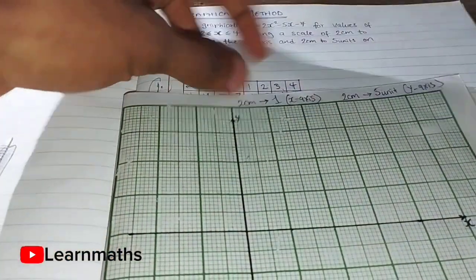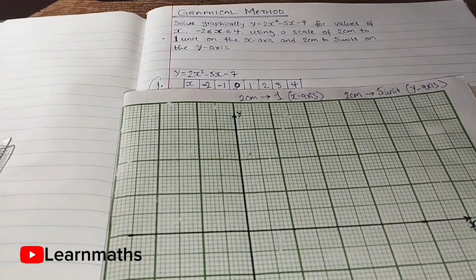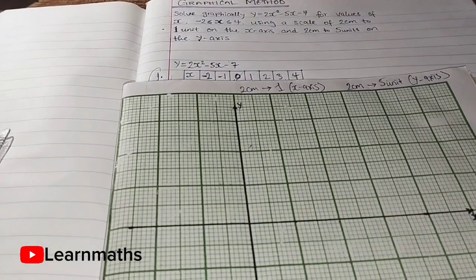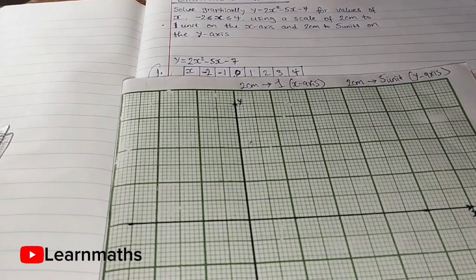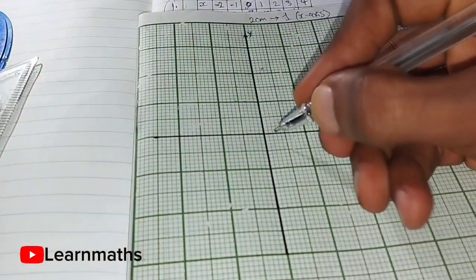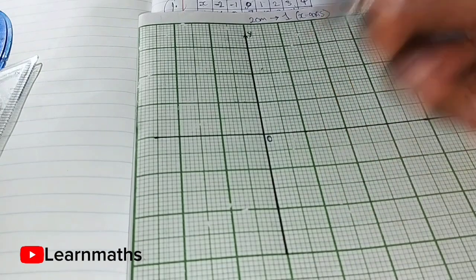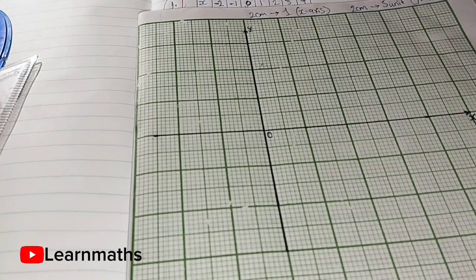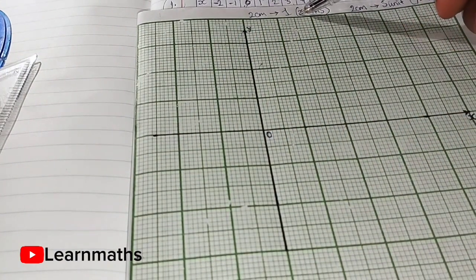Now they say the scale. Okay, here's the scale. All right, the scale on the x-axis is 2 cm to 1 unit. Let me explain what that means. The scale on the x-axis is 2 cm to 1 unit. This is what it means. Now if this is our origin 0 and this is the x-axis, we have that 2 cm is to 1 unit on the x-axis.